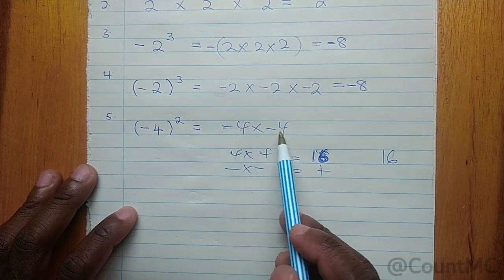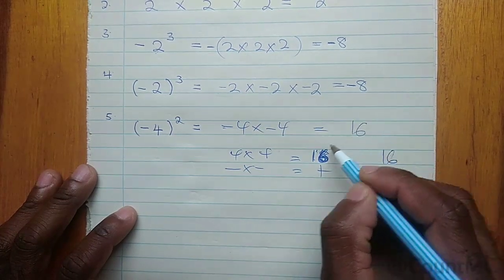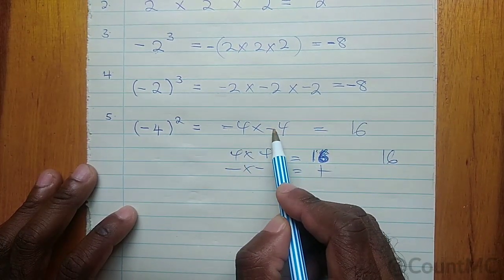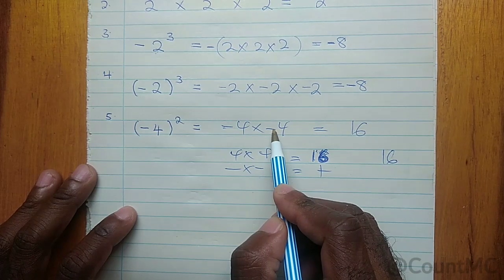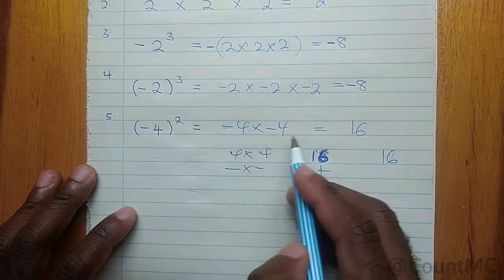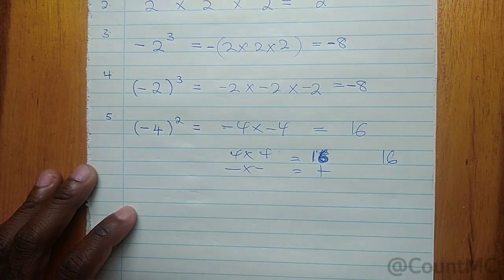The same here, 4 times 4, you get a 16. Minus and minus, when you are multiplying, you just look at how many number of negative signs you have. If it's odd, it's negative, but this is even, so it's positive. So those were just quick notes. Let's try to apply them.